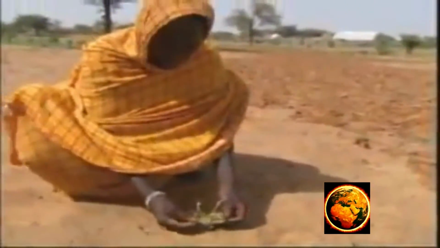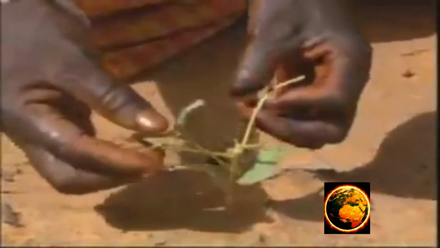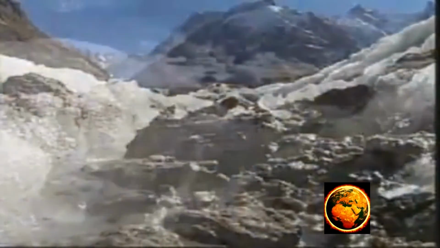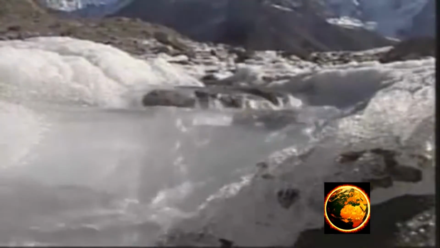Rain-fed agriculture could drop 50% by 2020 in some African countries, increasing malnutrition and the need for emergency aid. Nearly 1/6 of the world's people rely on mountain glaciers for drinking water, crucial supplies which are expected to decline significantly as these glaciers melt away.